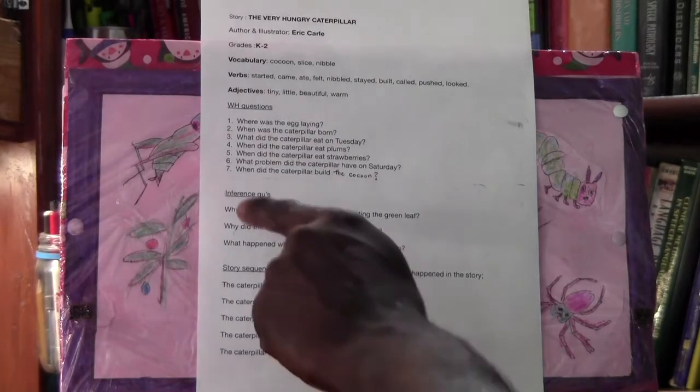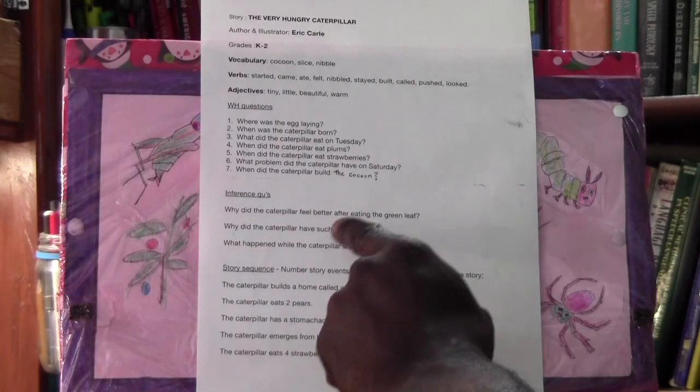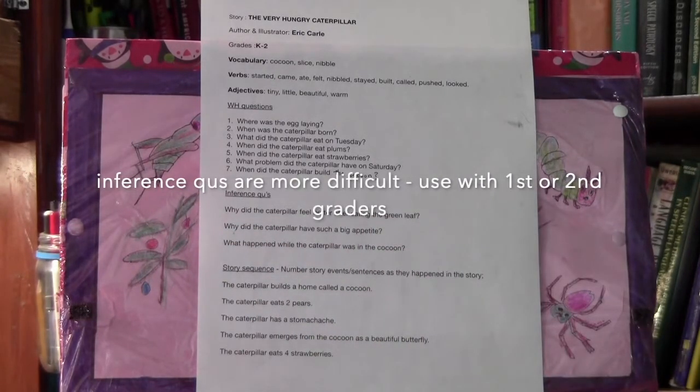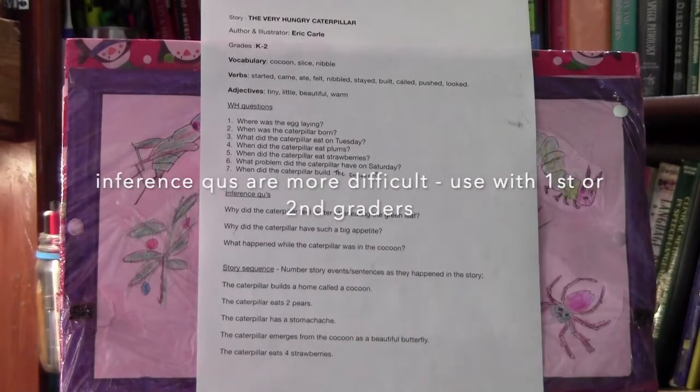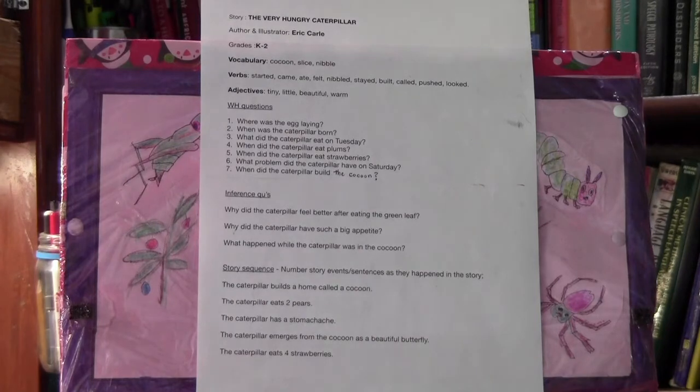Then you have inference questions. Inference questions such as: why did the caterpillar feel better after eating the green leaf? Why did the caterpillar have such a big appetite? What happened while the caterpillar was in the cocoon? These are questions that require the student or the child to piece together different parts of the text in answering the questions, as well as using their own understanding or prior knowledge. So these are questions for your older kids, maybe the first or second grader.